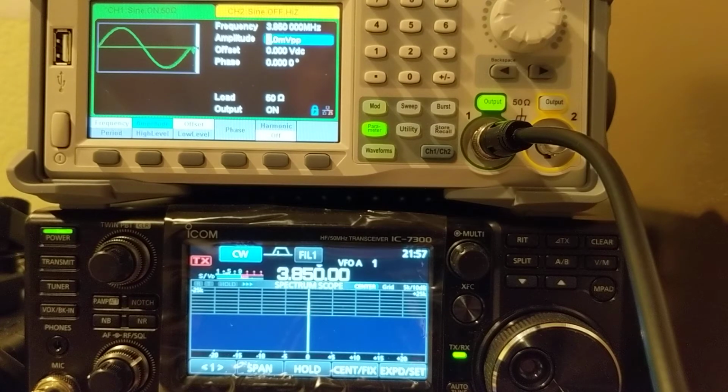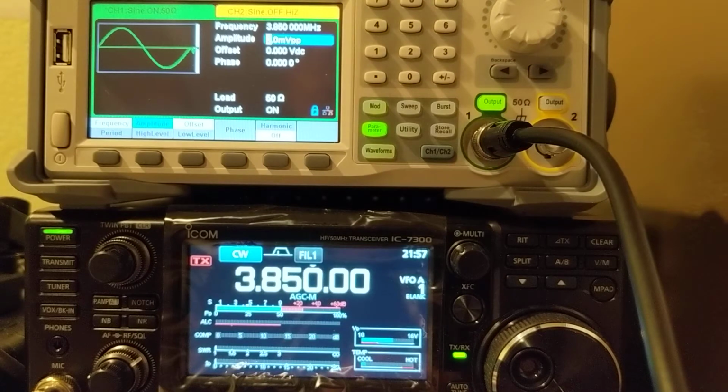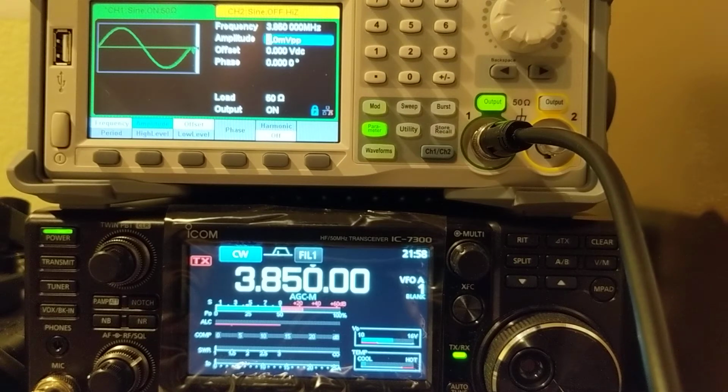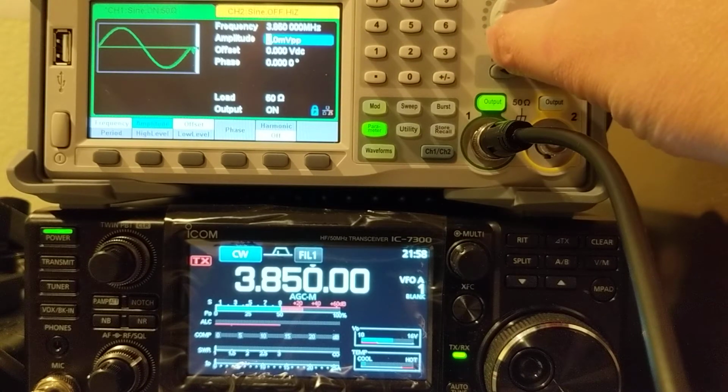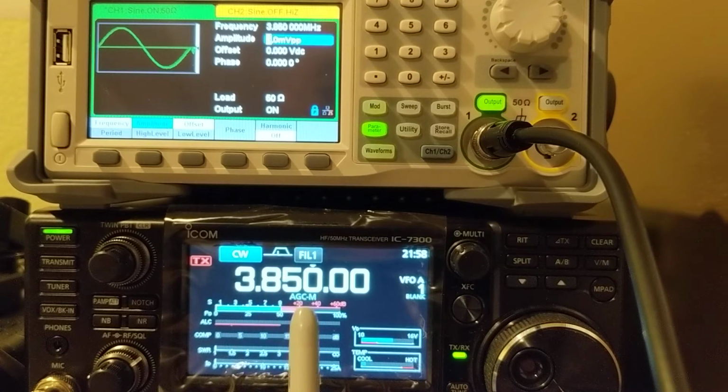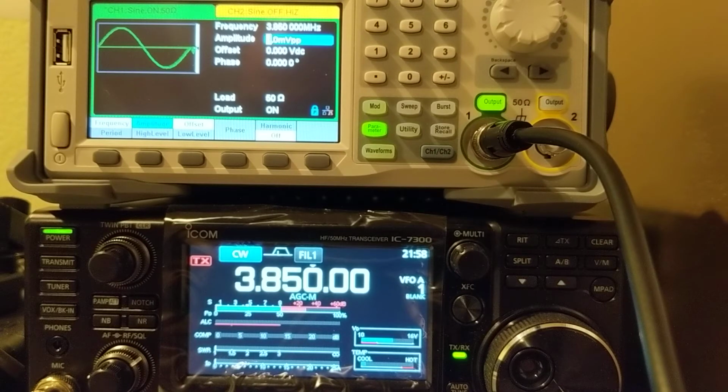Let's look at the S meter. Wow. The meter says 20, 22. So it's S9 plus 22. Now let me raise this amplitude to 3. Each step is 2, so it's 26. S9 plus 26.